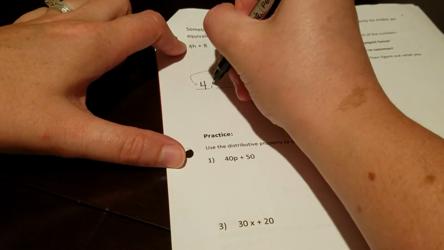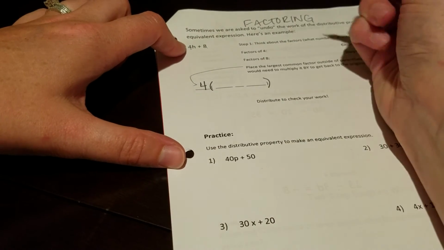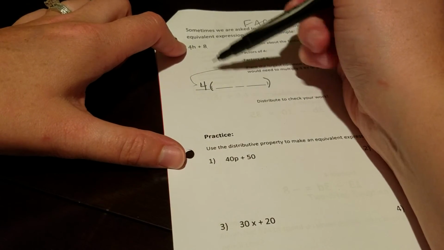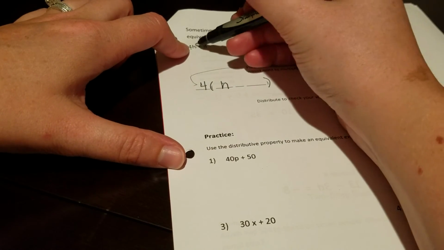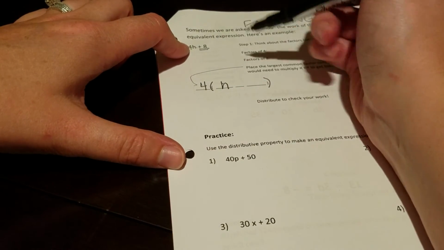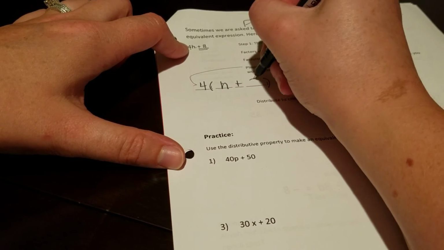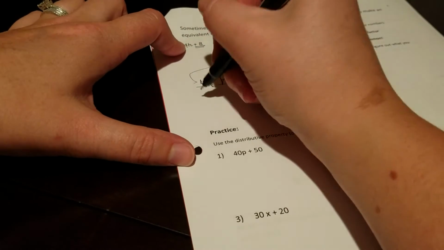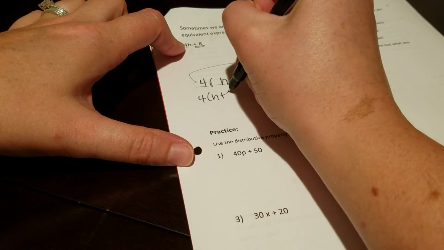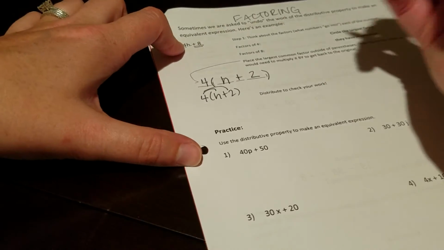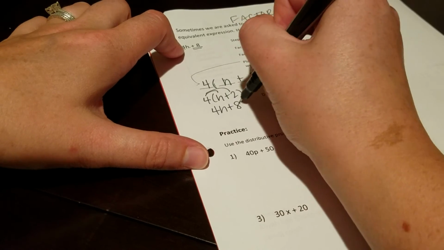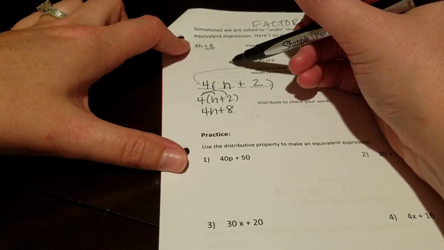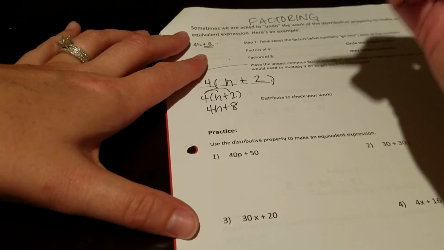So I'm going to write the 4 outside my parentheses. 4 times what is going to give me 4h? Well, 4 times just h. 4 times what is going to give me a positive 8? 4 times a positive 2. And if I look at that, I can actually go back and distribute now. 4 times h is 4h. 4 times positive 2 is positive 8. Notice I end up back where I started then.